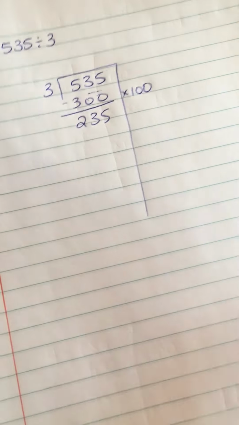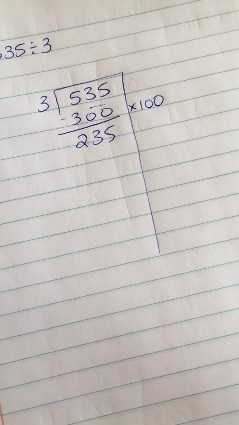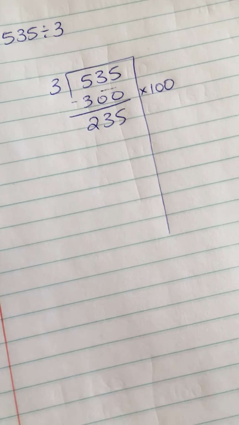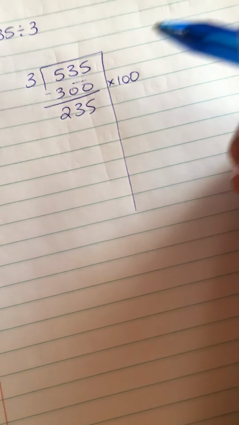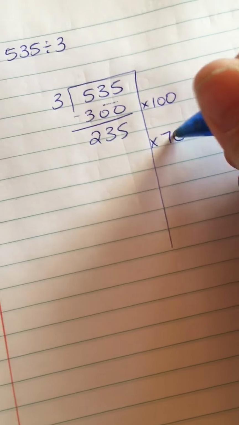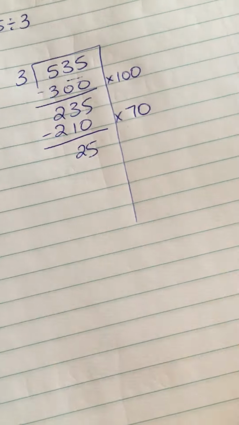Now we need to take away another multiple of 3. You can take away as small or as big of numbers as you want for any of these equations. It just depends what you're more comfortable with. It will make it go faster, obviously, if you take away some bigger multiples. So I know that 70 groups of 3 makes 210, so let's do that one. So let's take away 70 groups of 3, which makes 210. And when we subtract that, now we're left with 25.